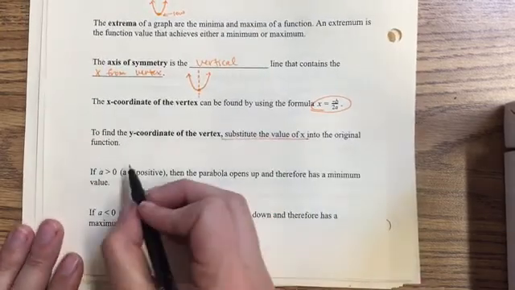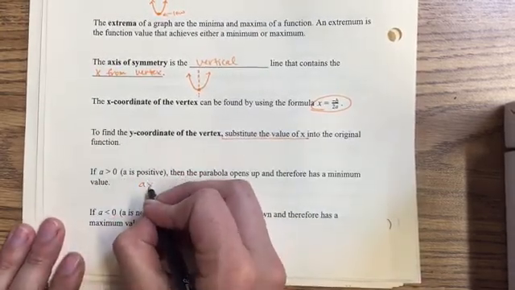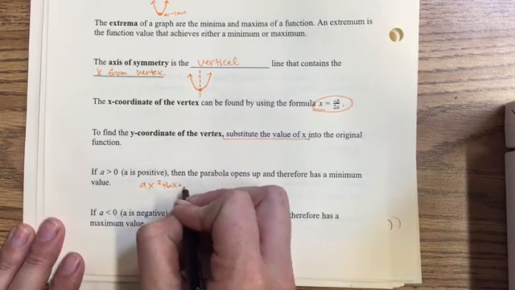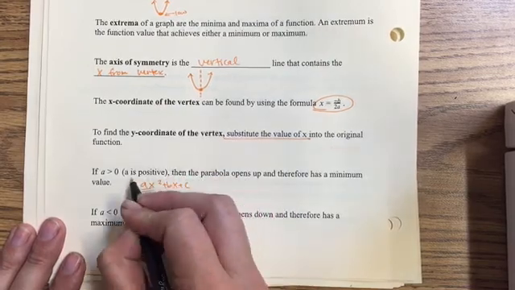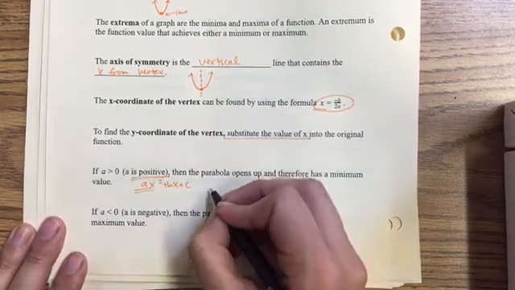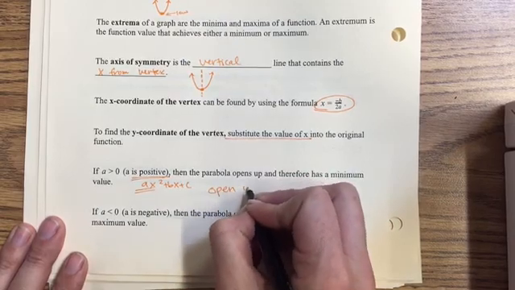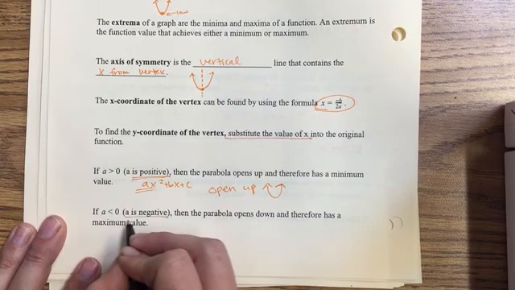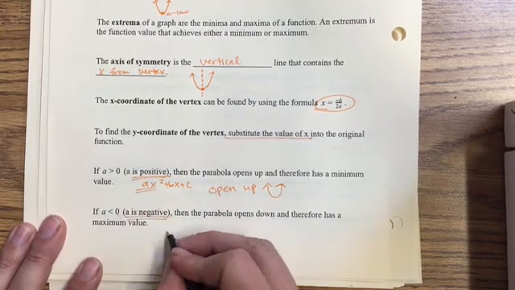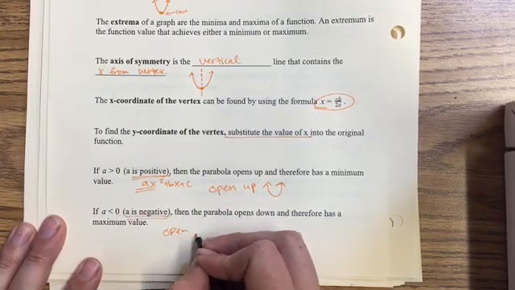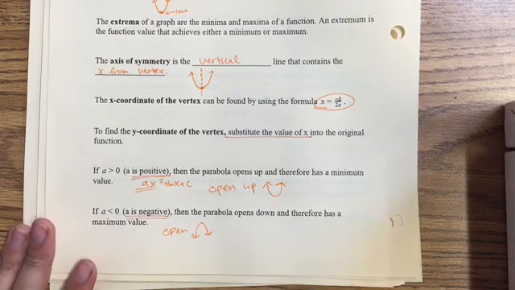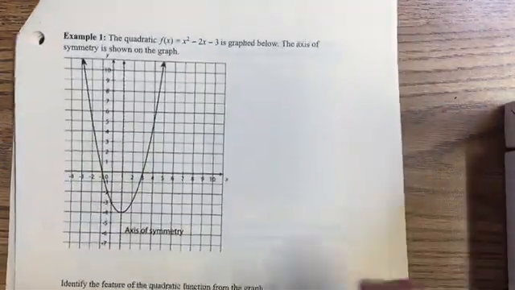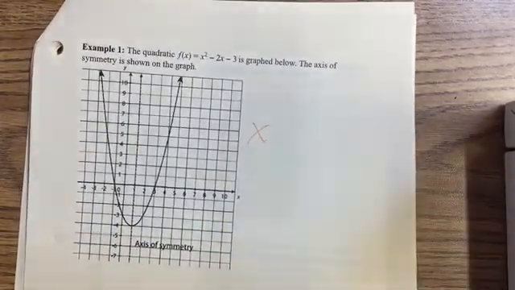Just a little reminder, if this a in front is a positive, your graph will open up. And if it is a negative in the front, it would open down. We are going to skip example 1 and go to example 2.